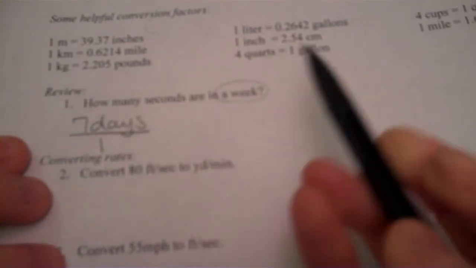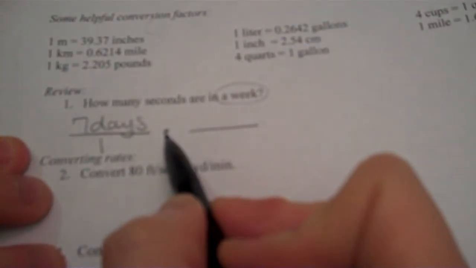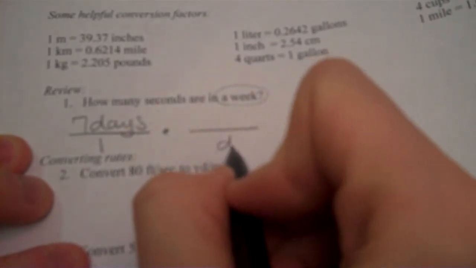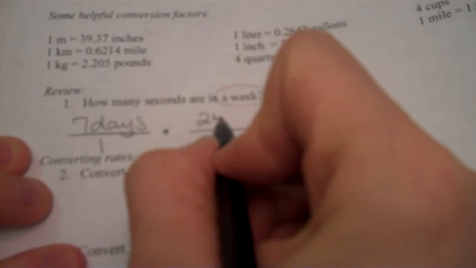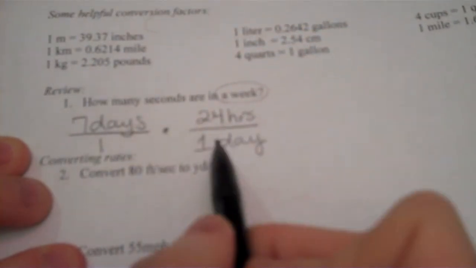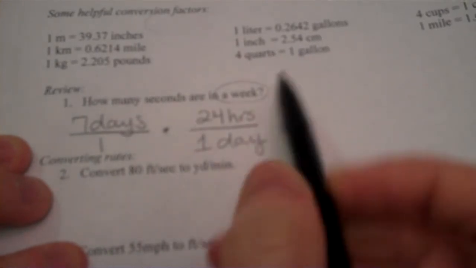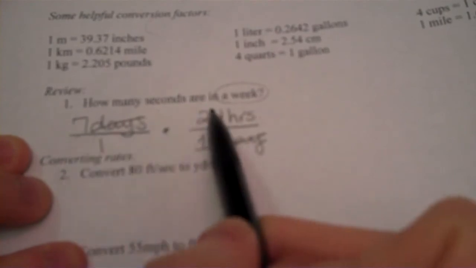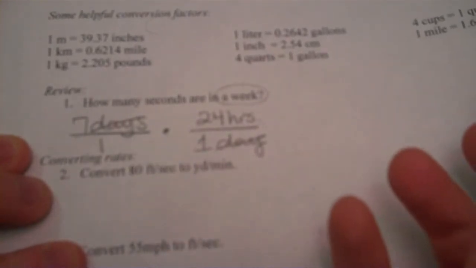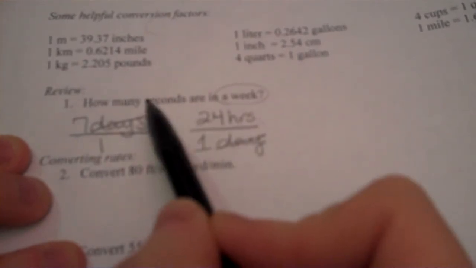So what we want to do now is cancel out days. Since this is multiplication, we are trying to cancel out diagonally. So we're going to write something about a day here. Y'all know that 1 day is 24 hours. So I'm going to put 24 hours over 1 day. Now, it's important that you're writing your labels to keep track of where you're at. So the days cancel out. If I stopped here and did 7 times 24, that would tell me how many hours were in 7 days. But that's not what I want to know. I want to know how many seconds there are.